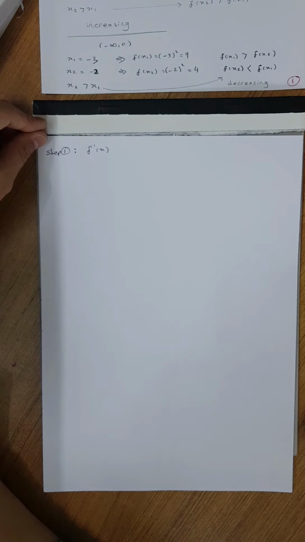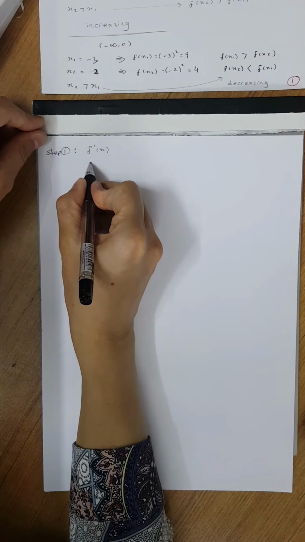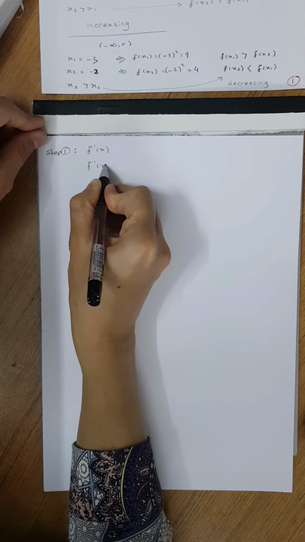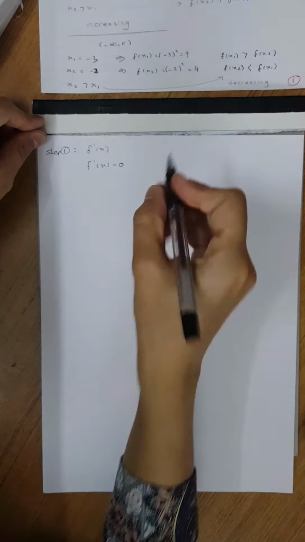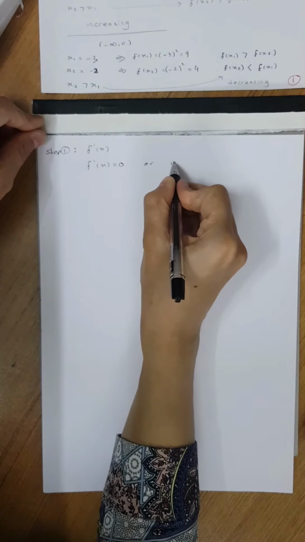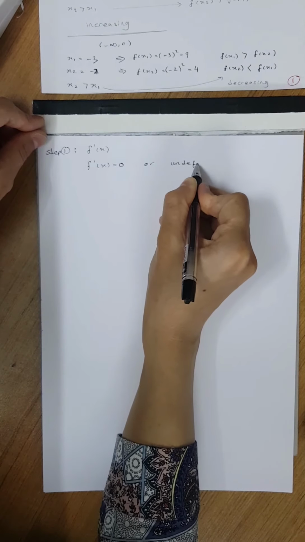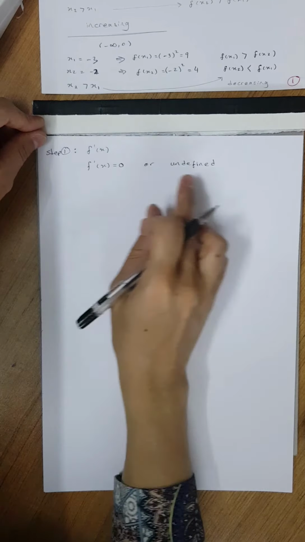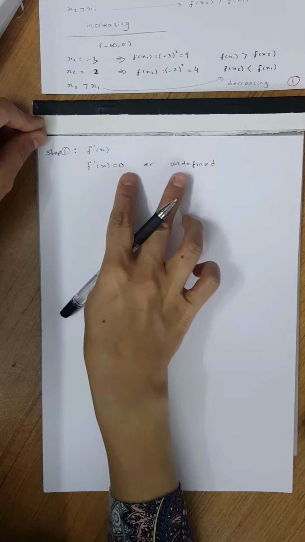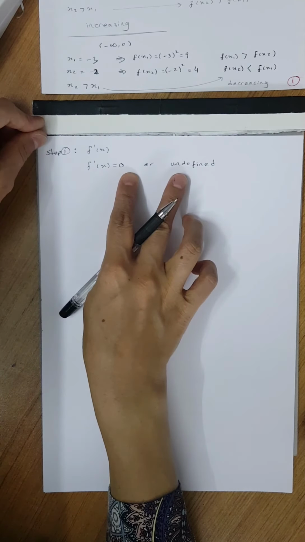When we find the first derivative, then we have to find those numbers that make the first derivative equal to 0 or undefined. Okay, f prime of x is equal to 0 or undefined, or maybe both of them occur in the question.